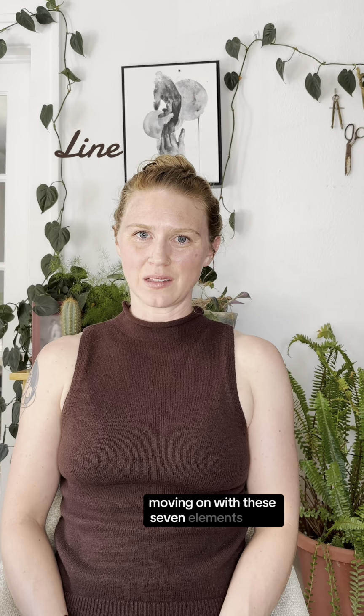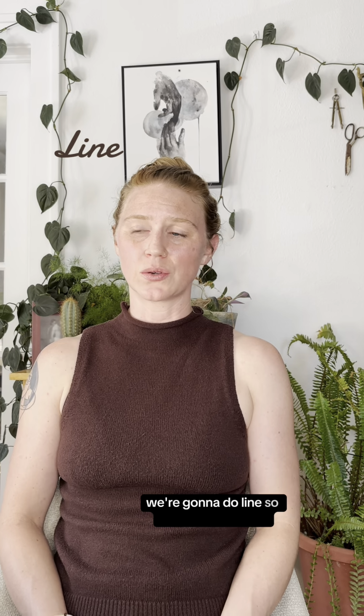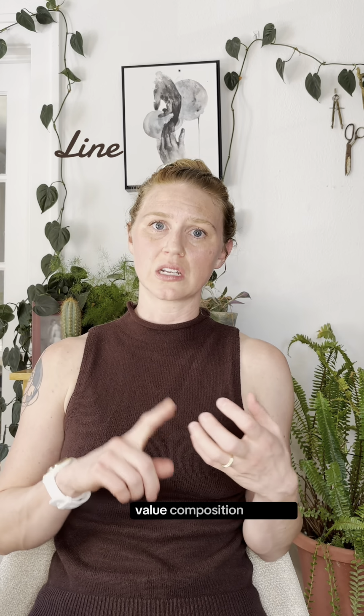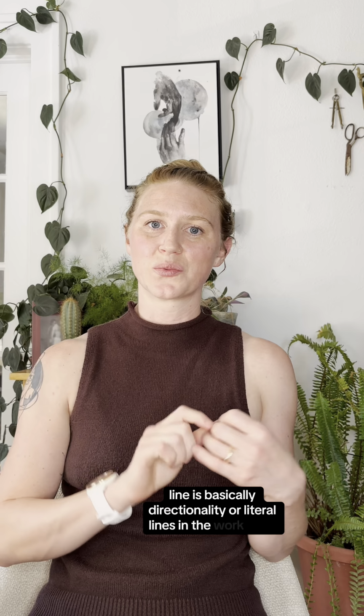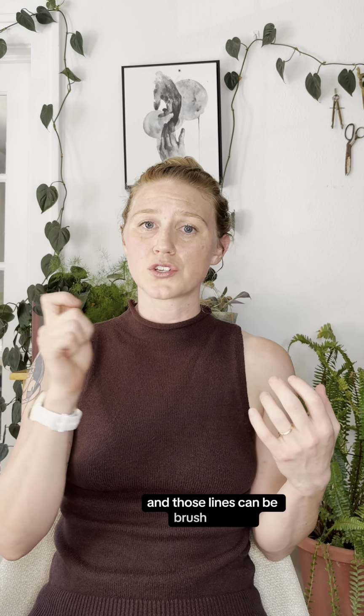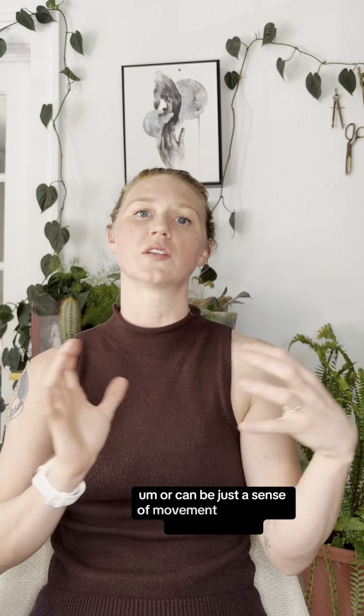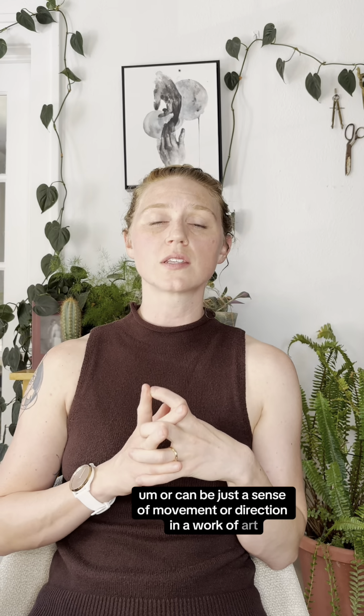Moving on with these 7 elements of art, we're going to do line. So we've done color, value, composition, and line. Line is basically directionality or literal lines in the work of art. And those lines can be brush strokes, it can be pencil markings, or it can be just a sense of movement or direction in a work of art.